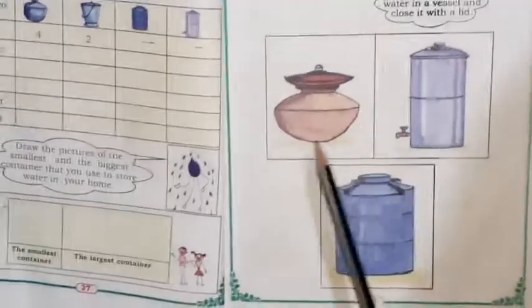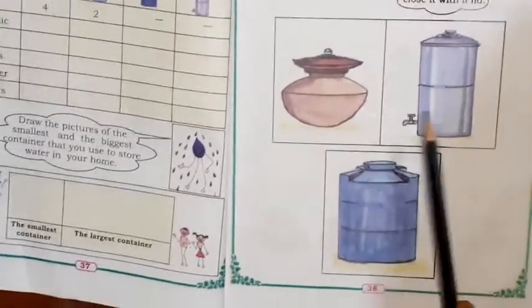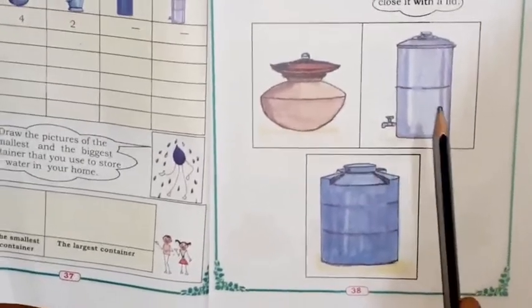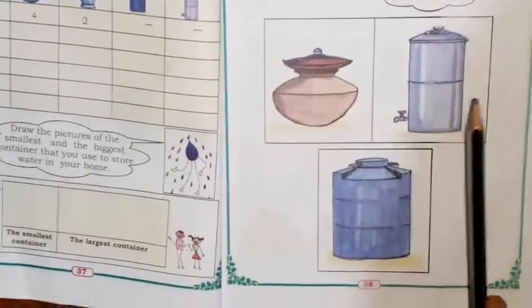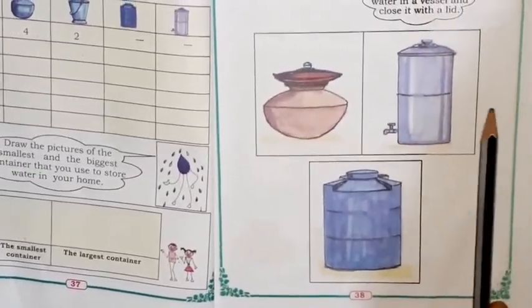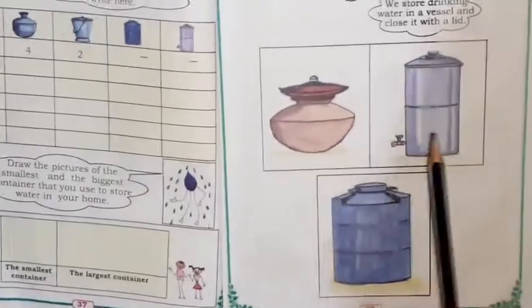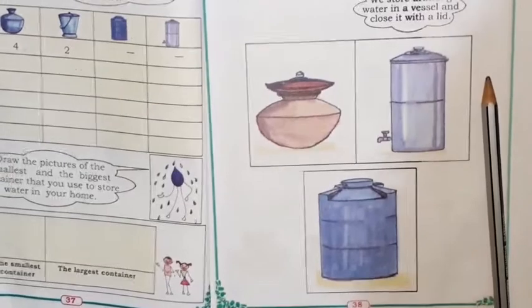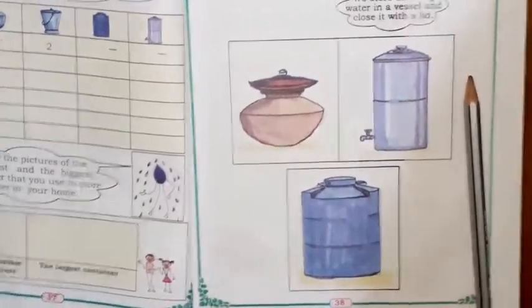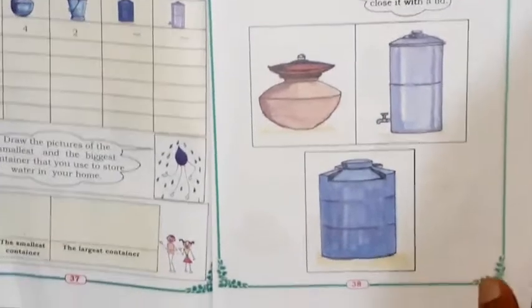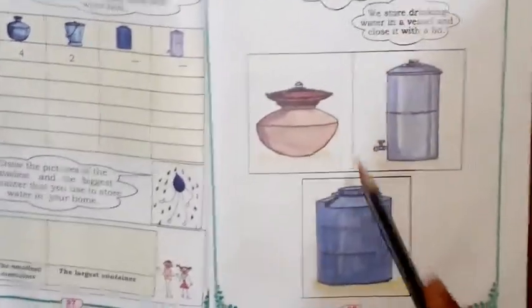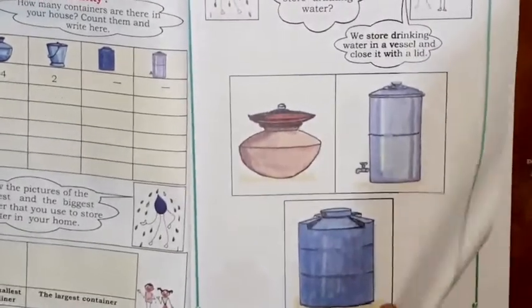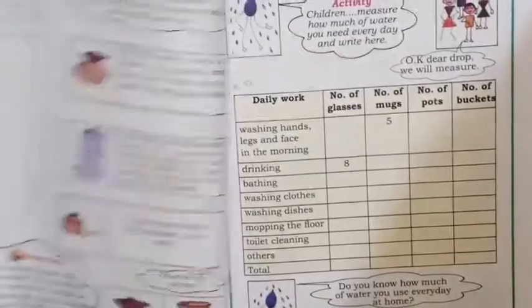So children, we should drink clean water. The drinking water should be clean. So it should be boiled and then we drink the water. We should not put our hands in the water vessels which we have stored. The water will become dirty and we will fall ill, children. And children, you all have to see here, they have put a lid on all the containers which you have seen in the picture. Now children, we will go for the next page, page number 39.